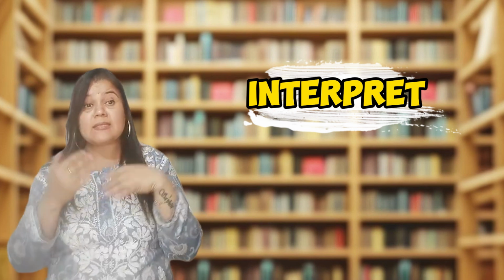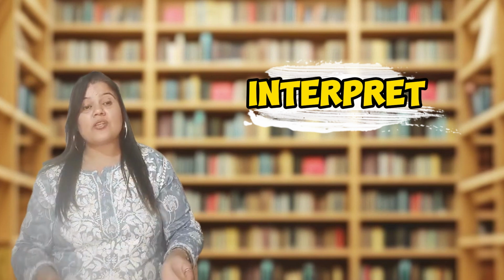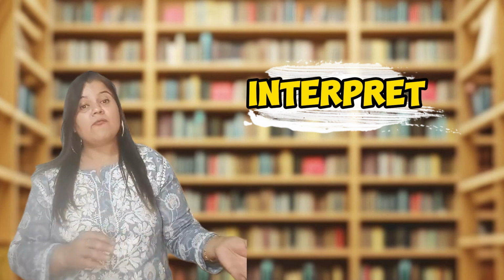Now, the next point, number 4, they should be able to interpret. Interpret means understand and comprehend instructions and respond meaningfully both orally and in writing. So whatever instructions are being given to them in English, they should be able to understand and comprehend them and act meaningfully, both orally as well as in writing.